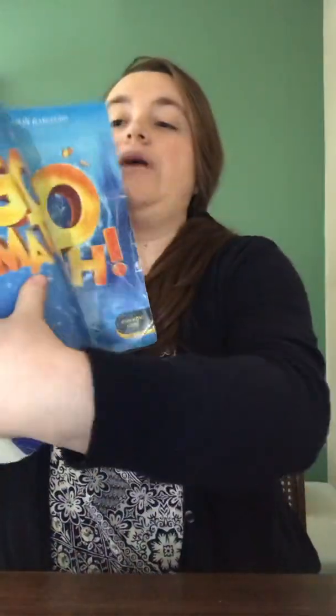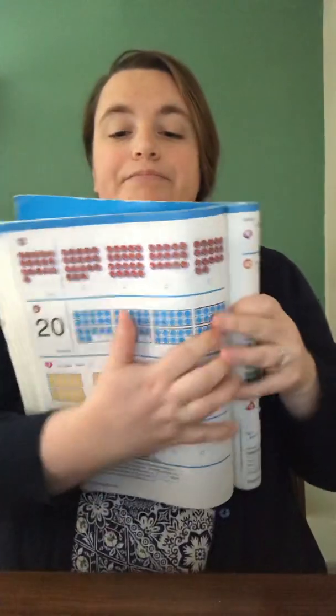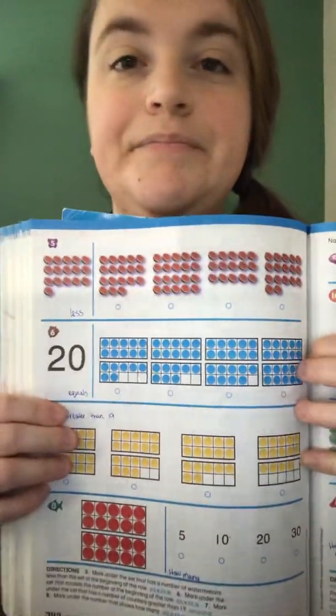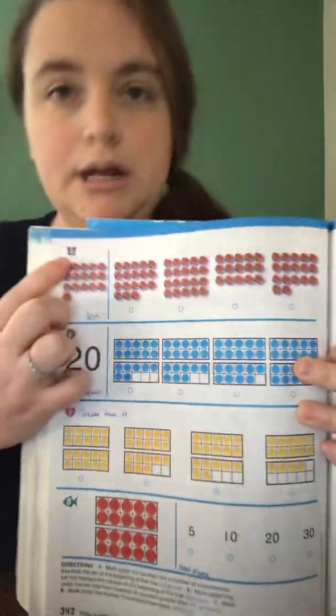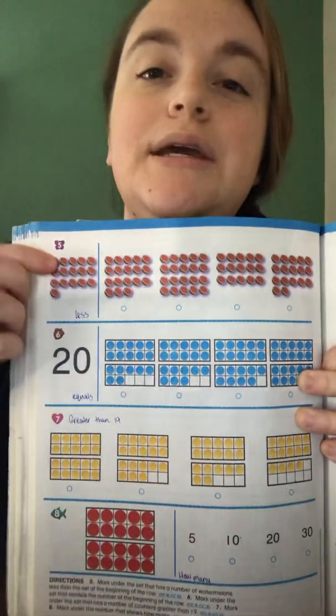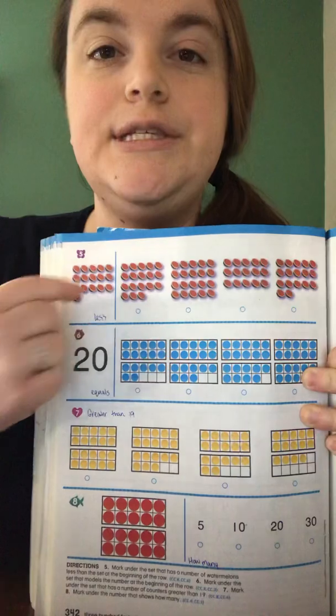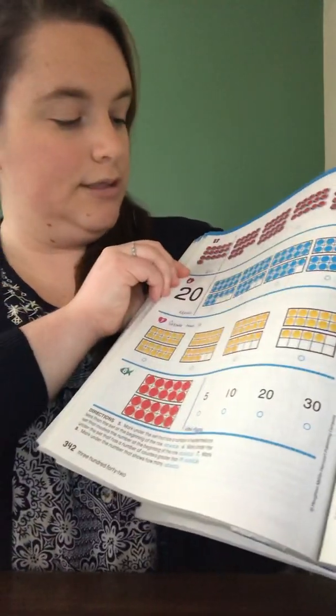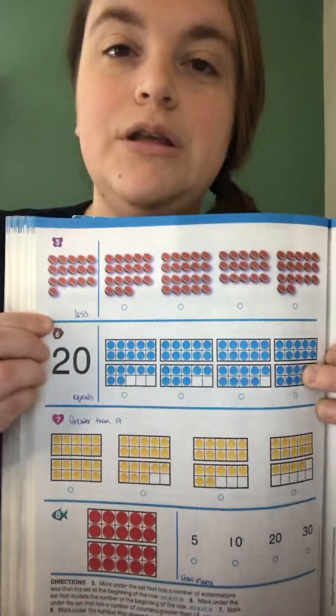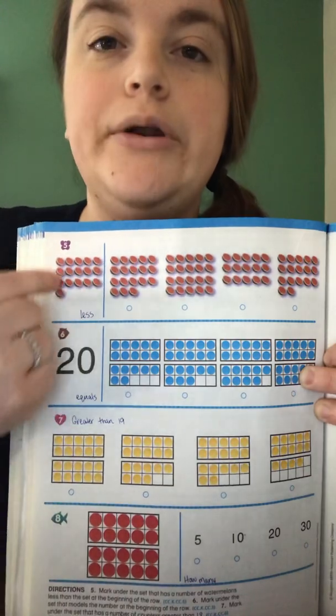Listen for these directions. Okay. Number 5 at the top here. Look at your first set. These are watermelon. Look at your first set of watermelon.